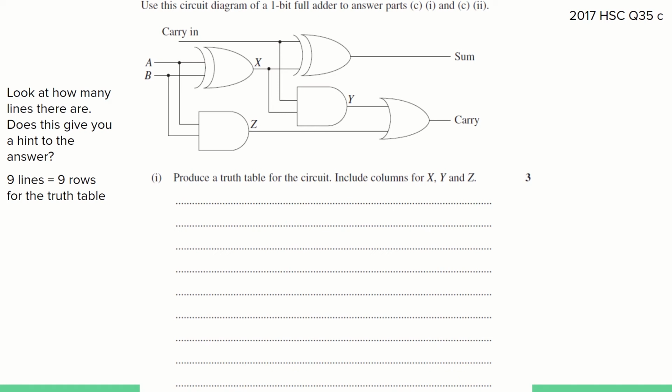And I've put it there. Look how many lines there are. That is the legitimate paper. That is the actual amount of lines they give you. Okay? They give you 9 lines. If they give you 9 lines for a question like this, it means that they really want 9 rows. When it comes up with a question with truth tables, when they actually give you the lines, it usually means that that's the correct amount.